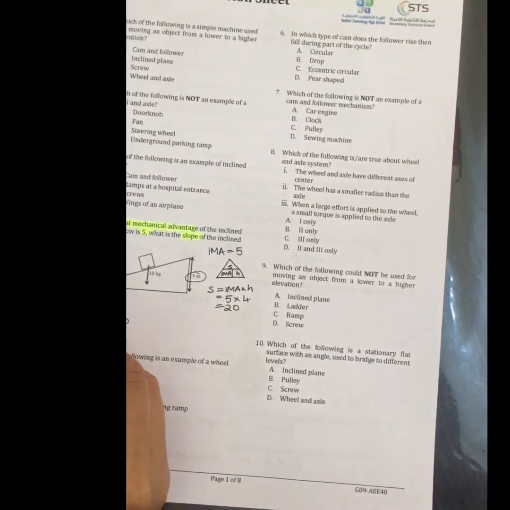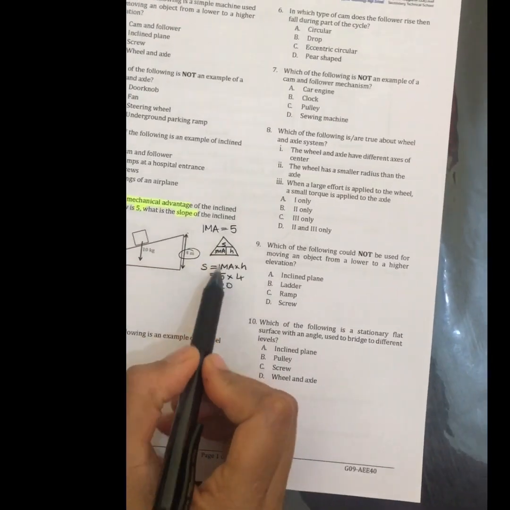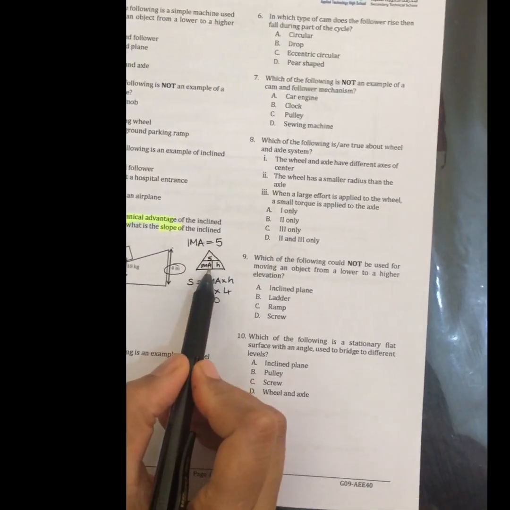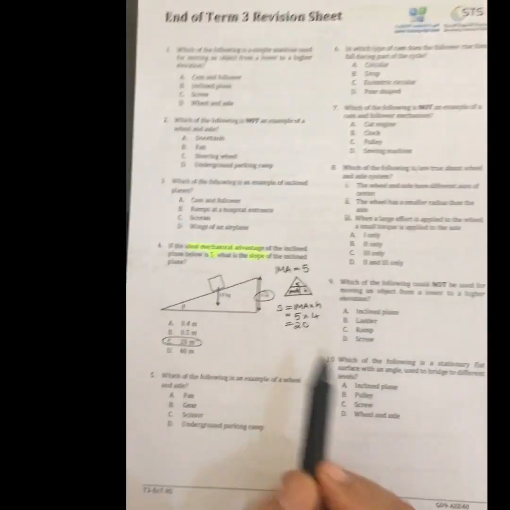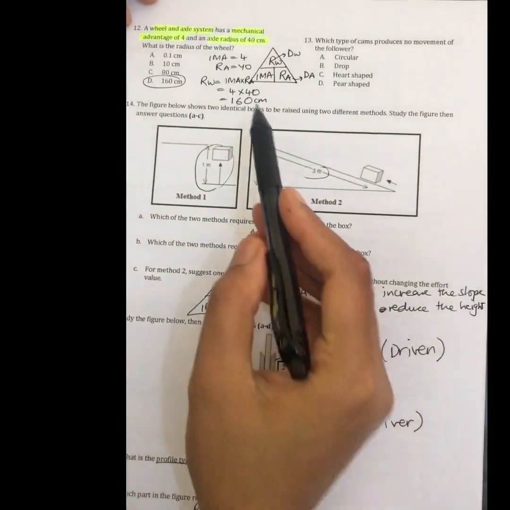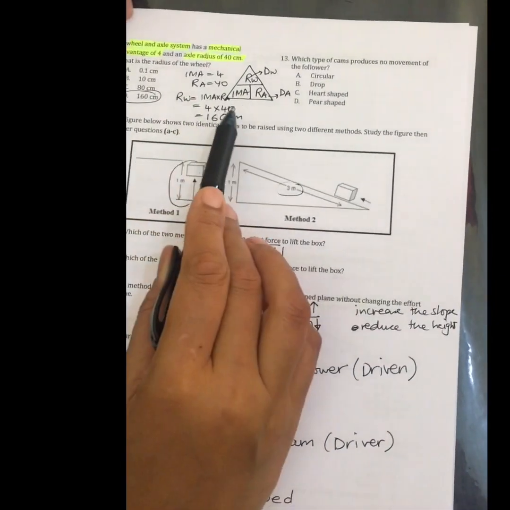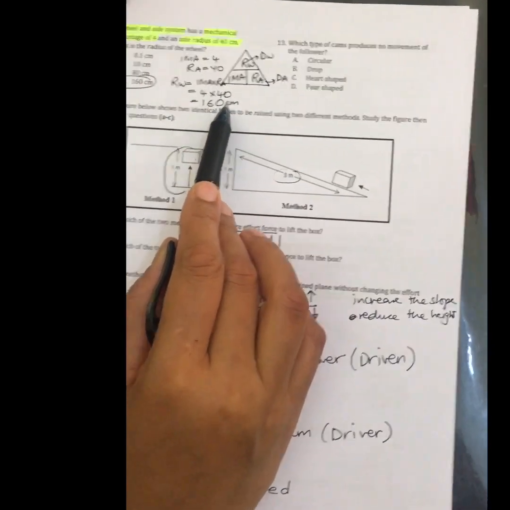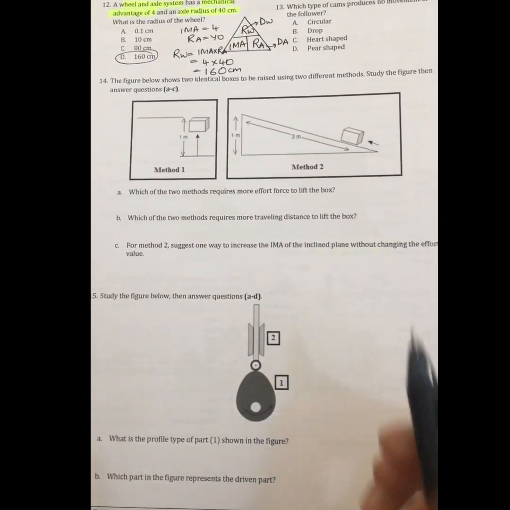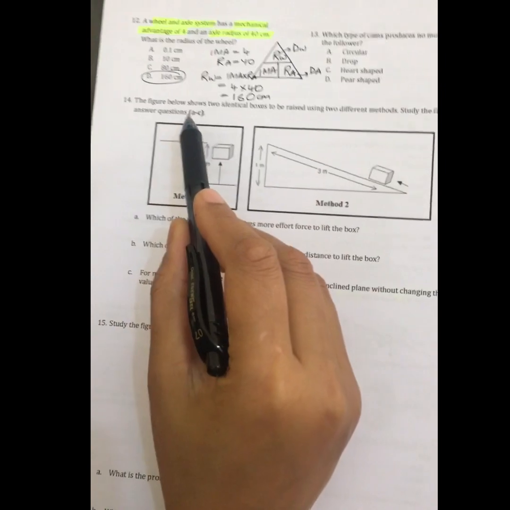Questions like question 4, for example, you will have some solving to do. So for this you must memorize the triangles. Also in number 12, you have to do some solving, some math too. Alright, let's have a look at number 14.